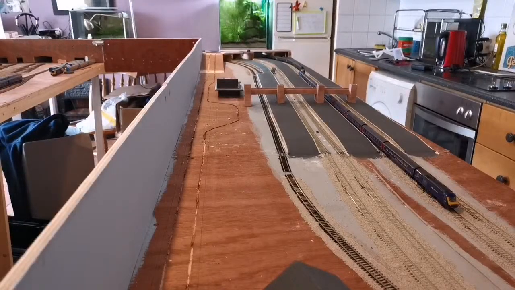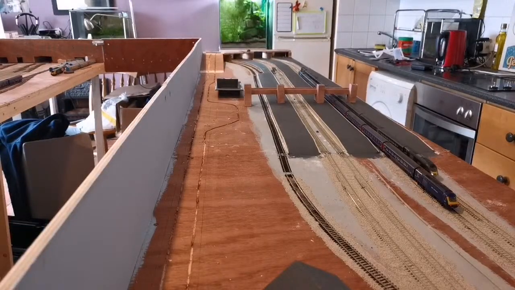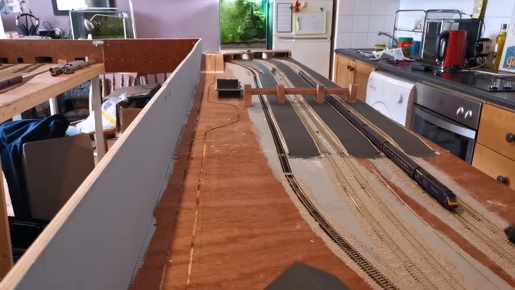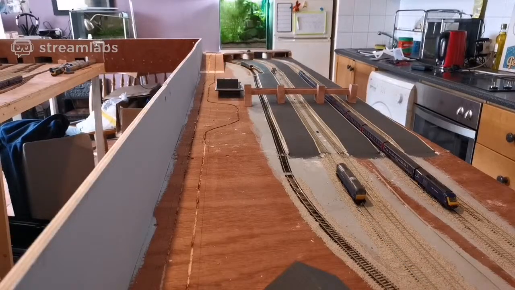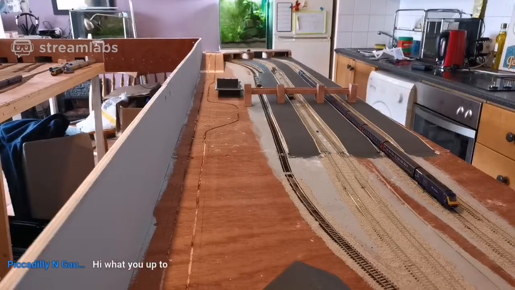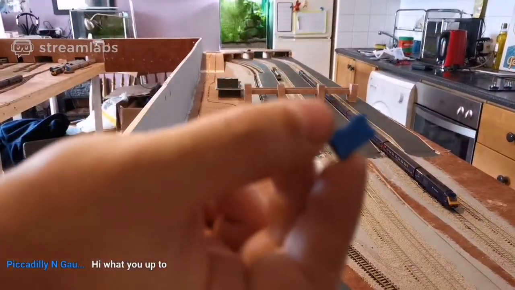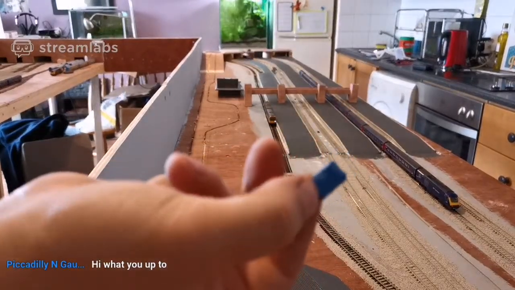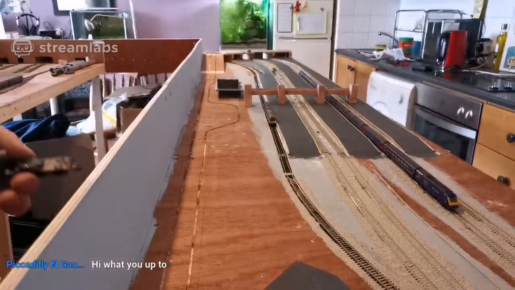So in the steamer, I'm just getting the bits out. In the steamer is this one. This is the DCC unit. It's got nothing on it. It's just blue on one side and blue on the other. So I don't really know.